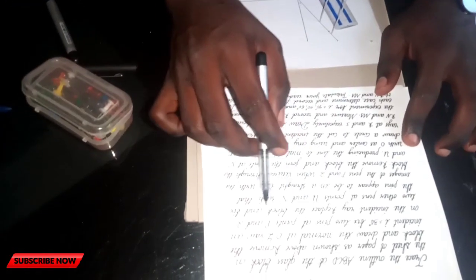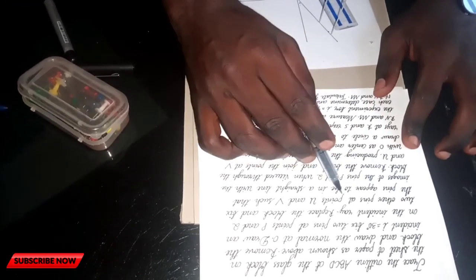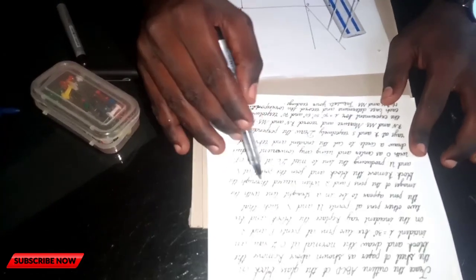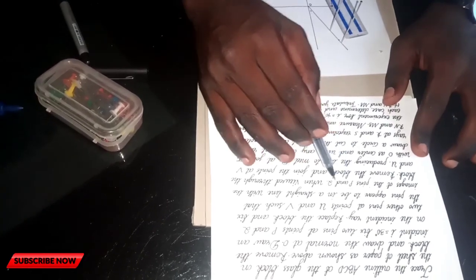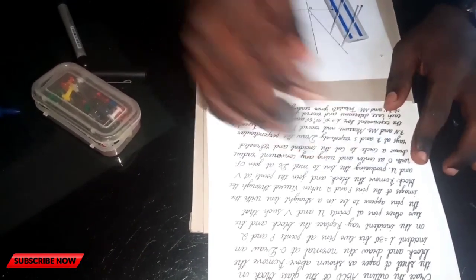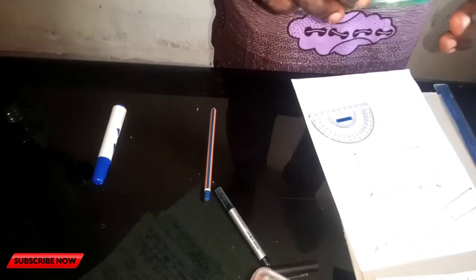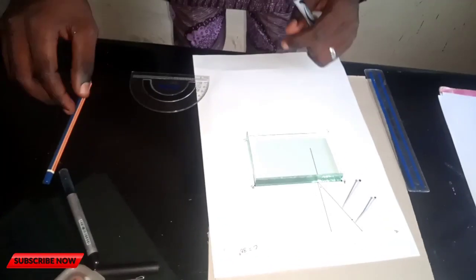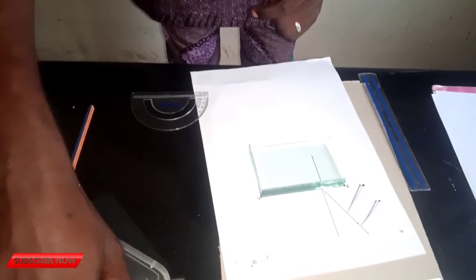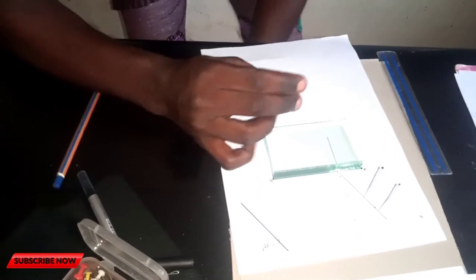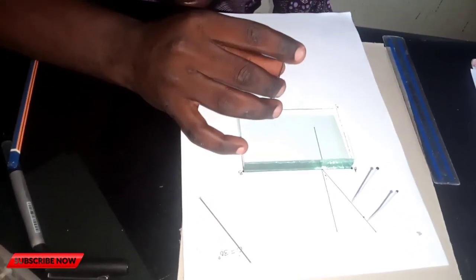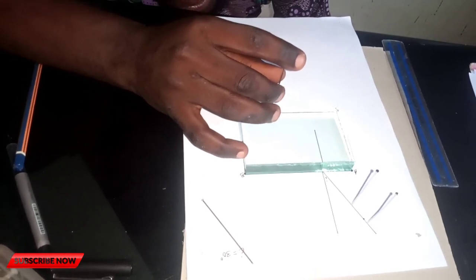What's the next thing to do? Replace the block and fix 2 other pins at U and V such that the pins appear to be in a straight line with the image of the pins P and Q when viewed through the block. So I'm going to replace my glass block on the outline like this, and view from the other end and erect another pin like this. I have to view and make sure that they are on a straight line.